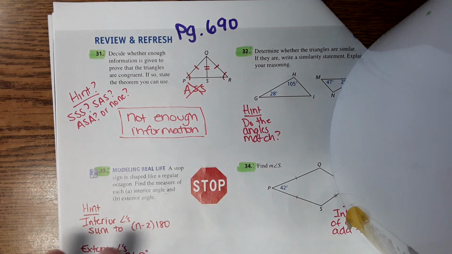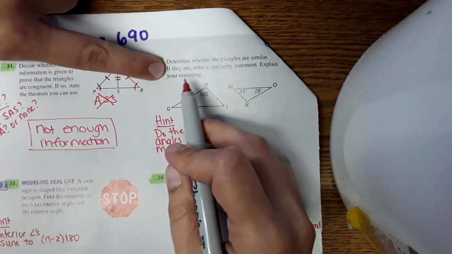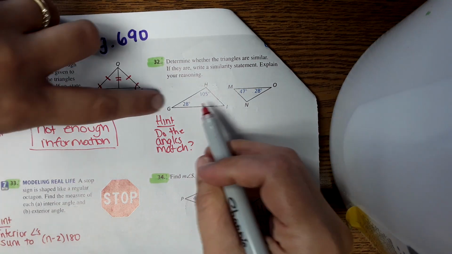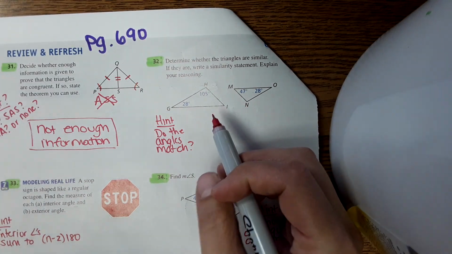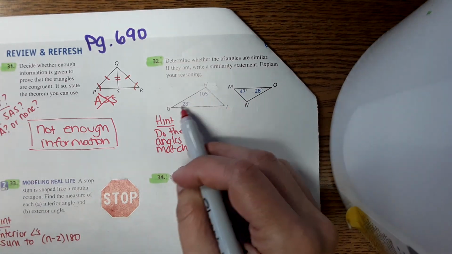Next, for number 32, this is what we did yesterday. Determine whether the triangles are similar. If they are, write a similarity statement and explain your reasoning. So you're looking to see if the three angles match. If you have two angles that match, then the third one would match.